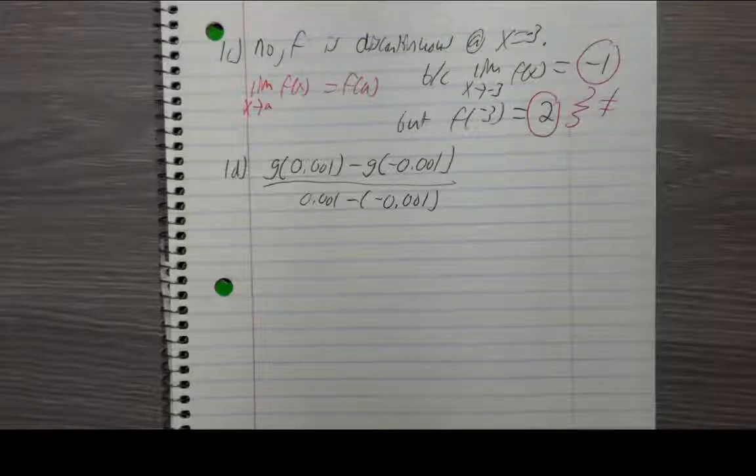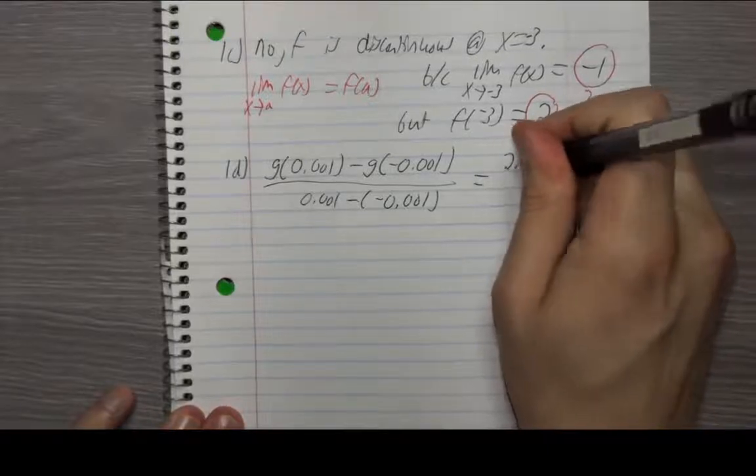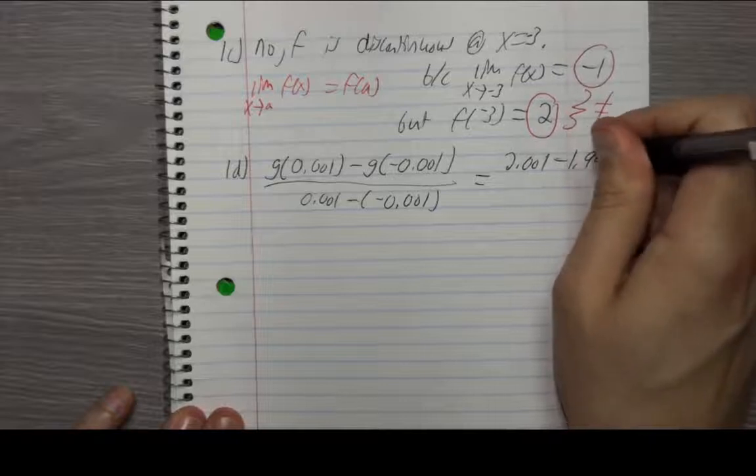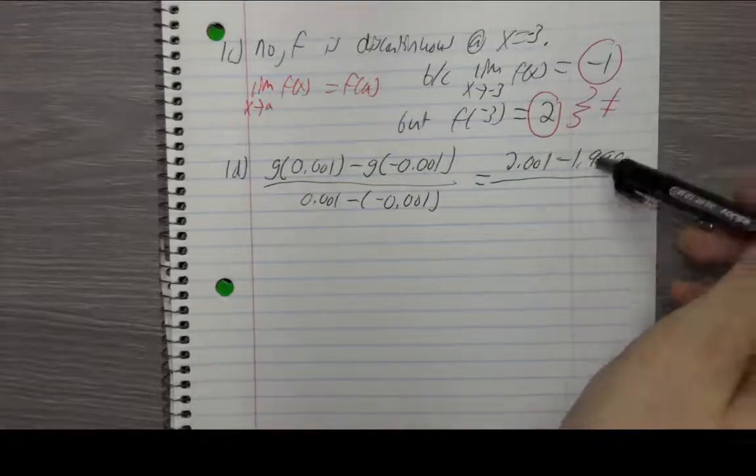Okay? That's not an instantaneous rate of change. That's not what we use to find one, but that's the best way we can do it. That's because all the information that's given to us, that's all we got. So to get an estimate, we just take the closest possible secant line, which means we're going to take the closest possible x values. And we're going to plug in, because in the table they gave us what these values are. They told us g of 0.001 was 2.001 and g of negative 0.001 was 1.999.